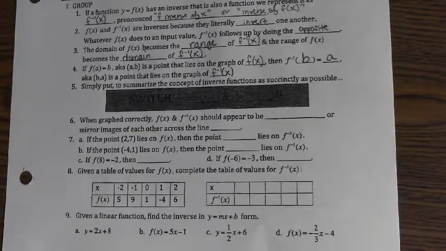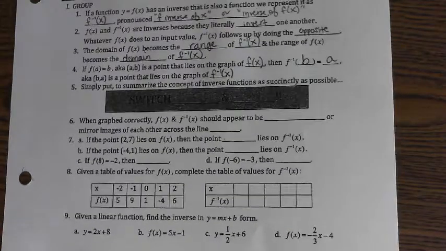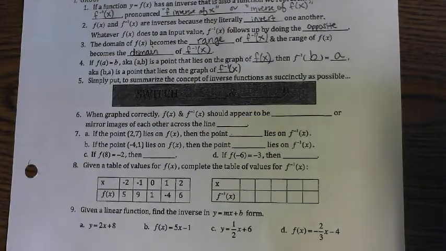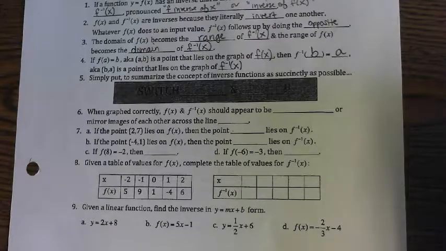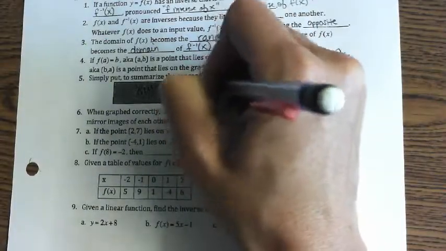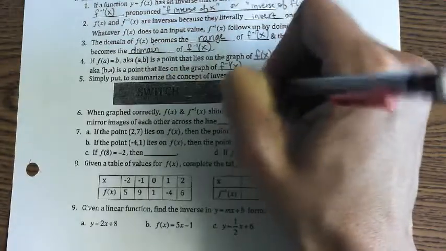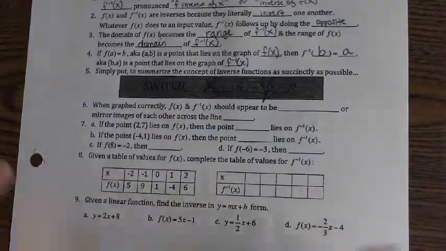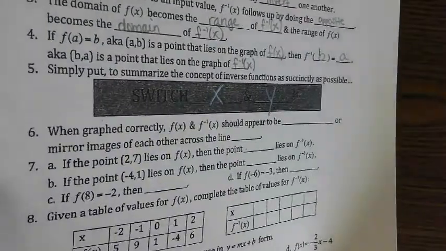You cannot see it at all up on the screen, but I think you can see it on your paper. Simply put, to summarize the concept of inverse functions as succinctly as possible, switch what, Natalie? X and Y, very good. Sorry, it does not show up on the screen. Maybe if I tilt it, it will. A little bit better.